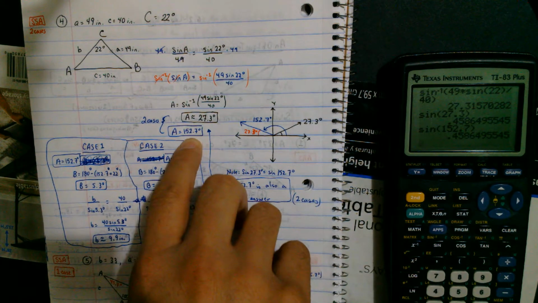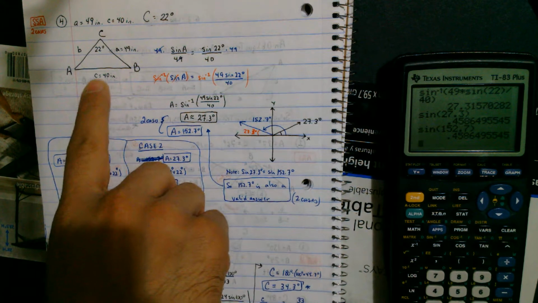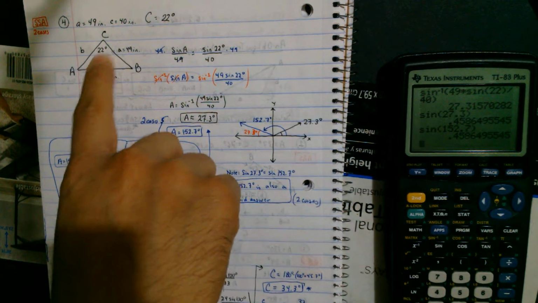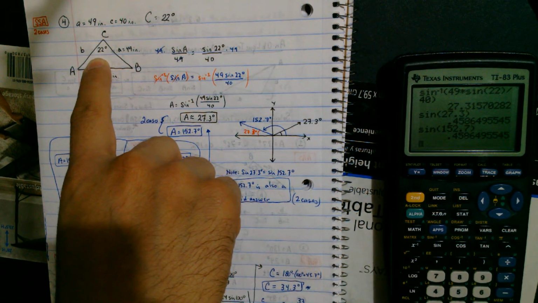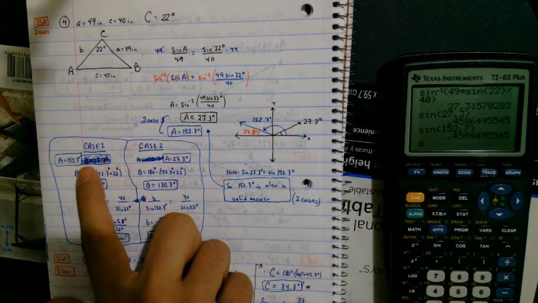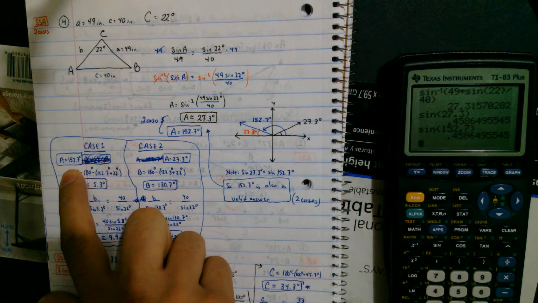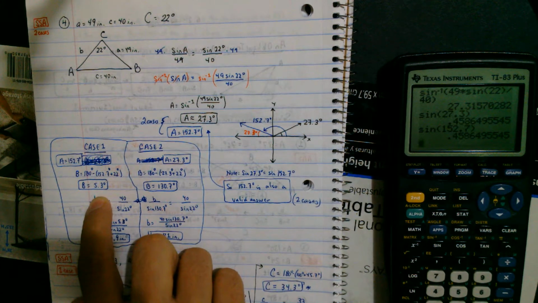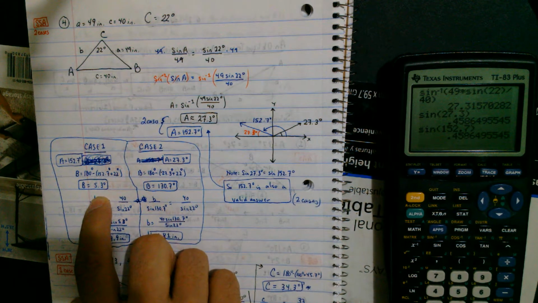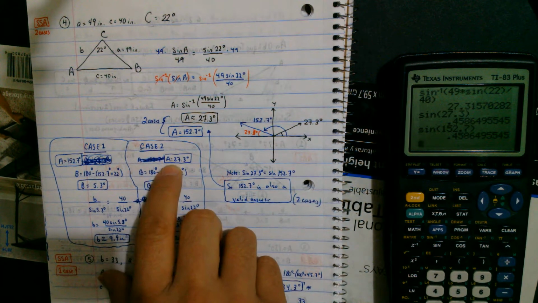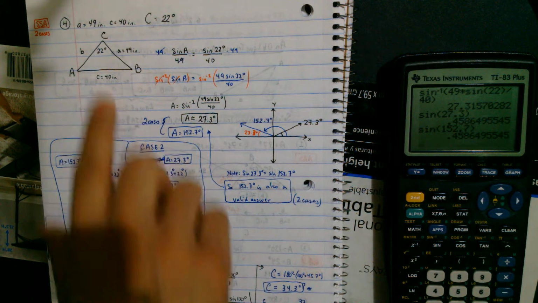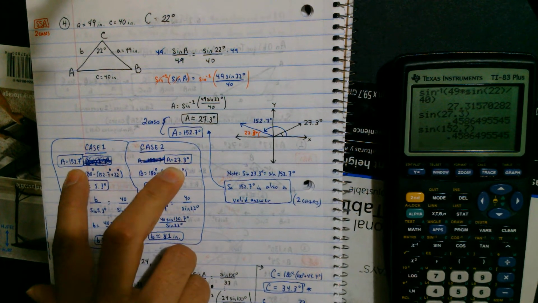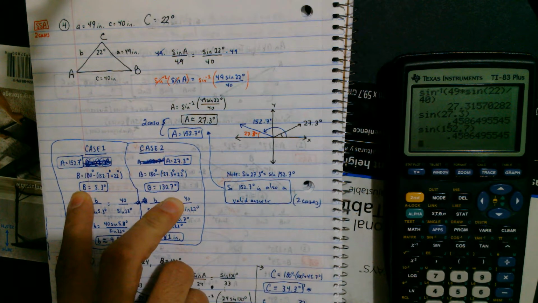So if I go over here and I say 152.7, if I put it in here for A and add it to 22, that's about 174.7. So that's still under 180. That's possible. So now I have two possible choices. If A is 152.7, and I add it to 22 and take away from 180, angle B could be 5.3. If I take A to be 27.3 and I add it to 22 and take away from 180, B would be 130.7. So angle A could be these two possible angles and angle B could be these two possible angles.